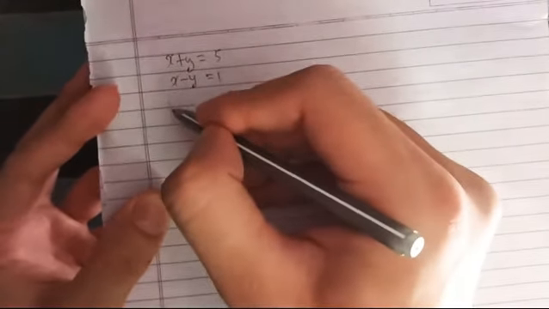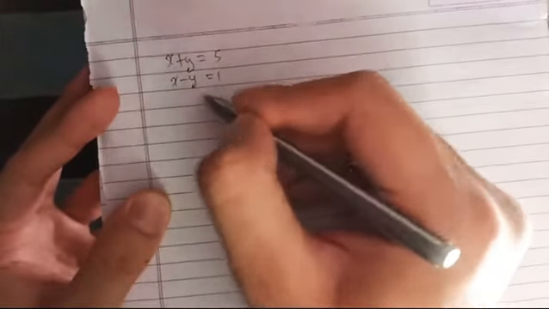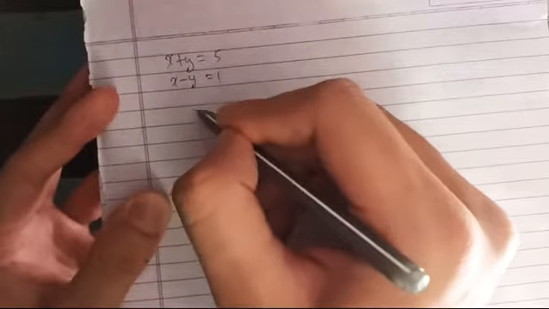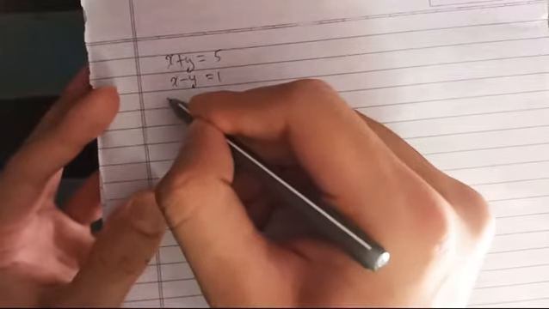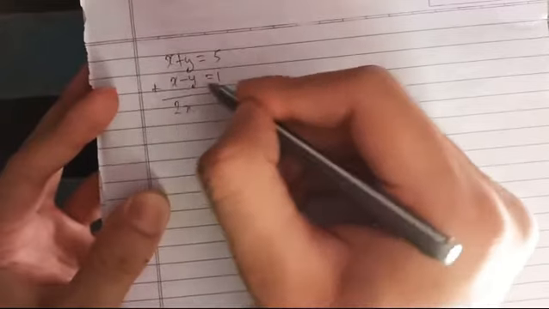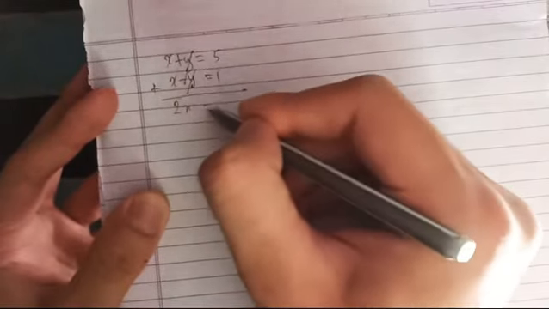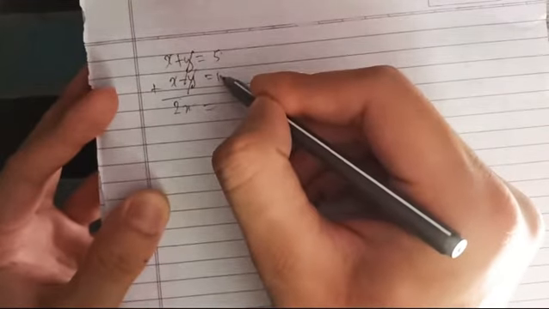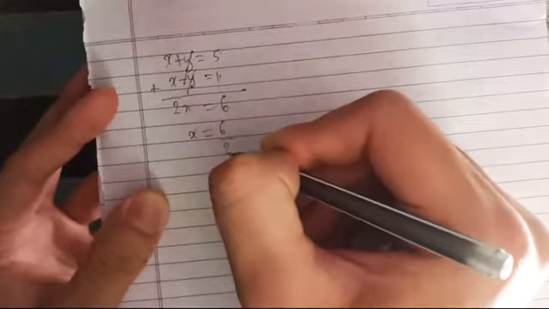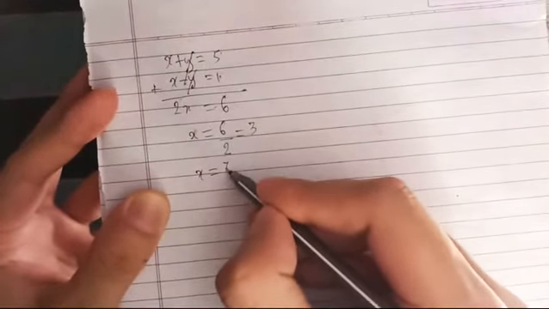Okay, adding the equations, so there will be no change in sign convention because we are adding the equations, not subtracting. So x plus x is 2x, y minus y cancels out, equal to 5 plus 1, 6. So x is equal to 6 upon 2, that is 3. So x is equal to 3.